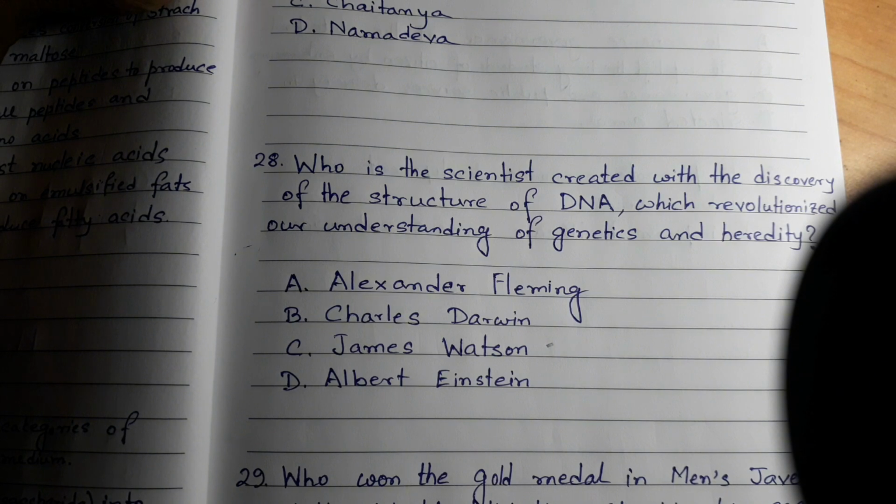Deoxyribonucleic acid. In 1953, they proposed the double helix model for the structure of DNA, which revealed how genetic information is stored and passed on in living organisms. This discovery provided insights into the mechanisms of heredity and the basis of life itself.